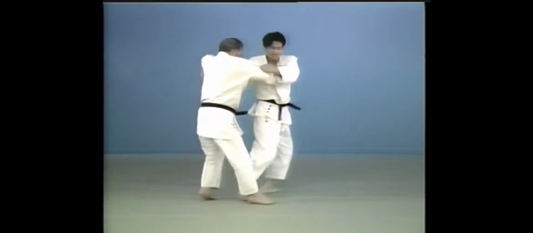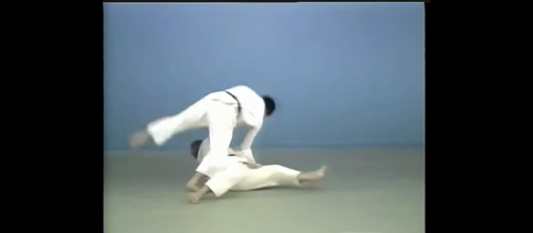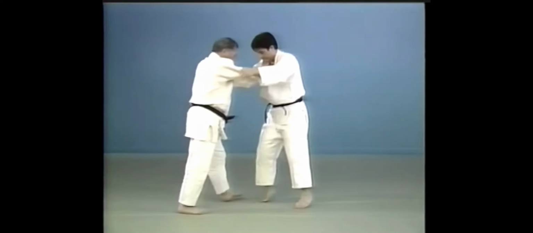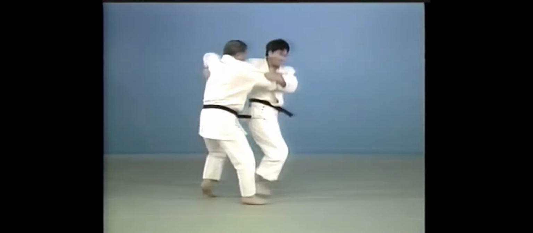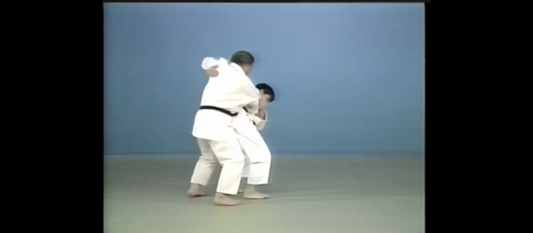Here the opponent's Ogoshi is transformed into a Yoko Wakare. As soon as your opponent attacks with Ogoshi, you open sideways and turn it into a Yoko Wakare.